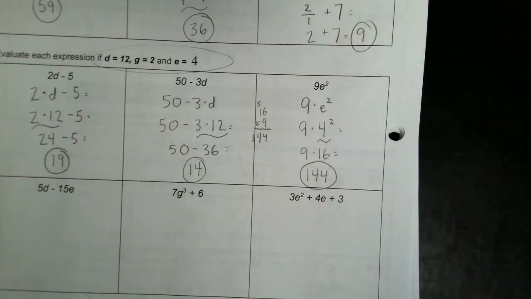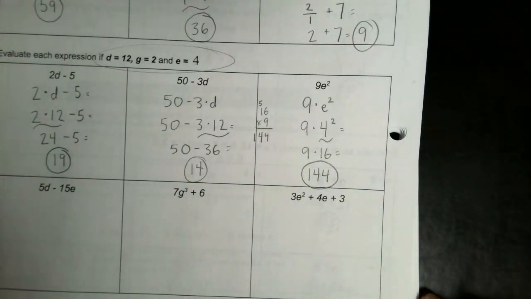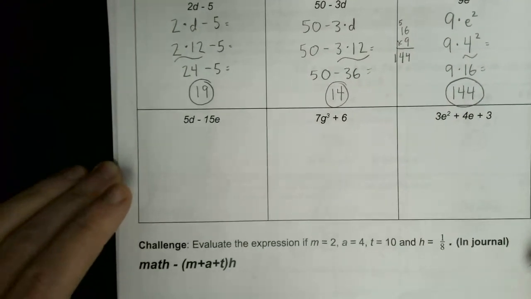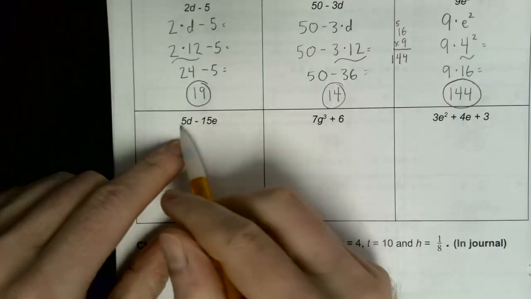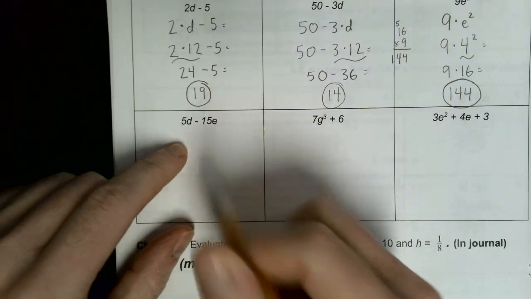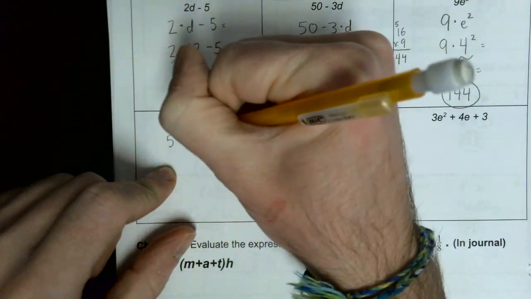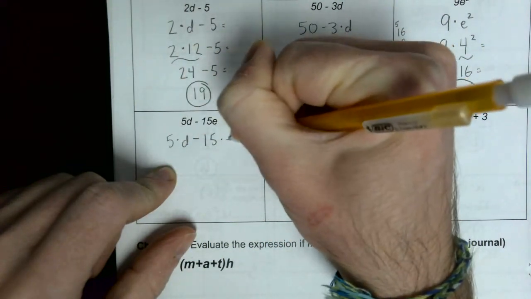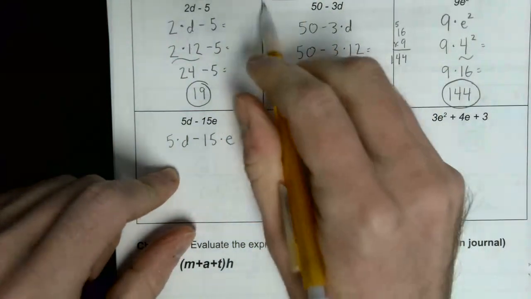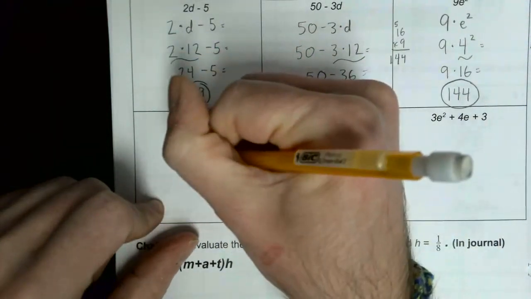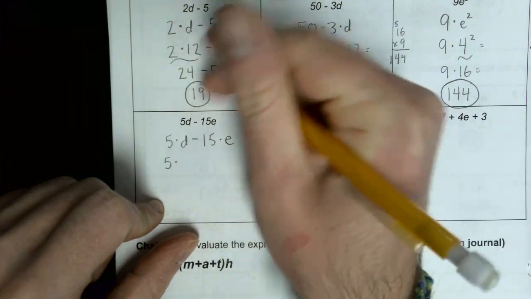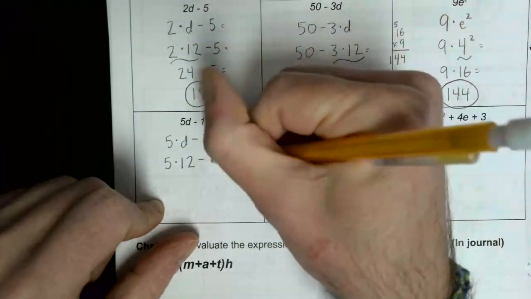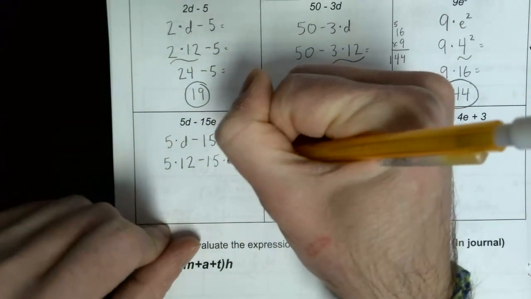All right. Let's try the next row down here. Similar idea, just different numbers. So this time we have 2 variables, 5 times d minus 15 times e. First step, of course, we're going to rewrite it using dots. All right, the d is 12 and the e is 4. So 5 times 12 minus 15 times 4.